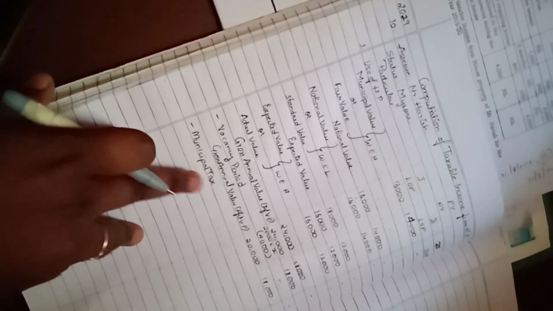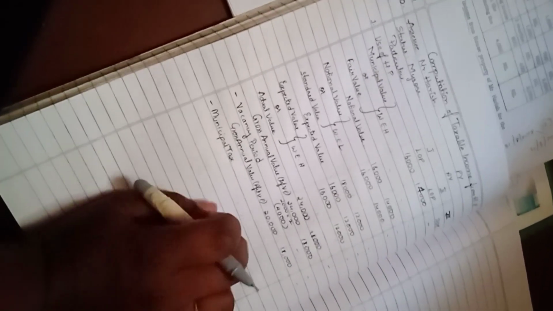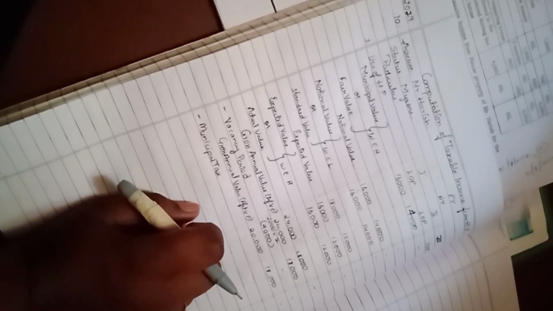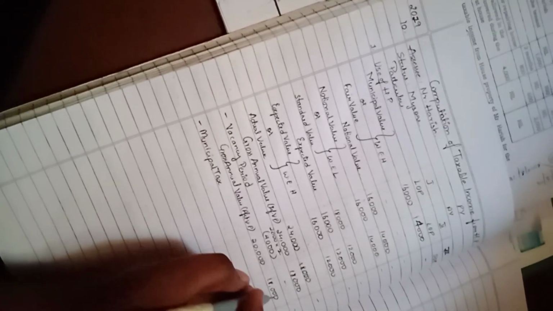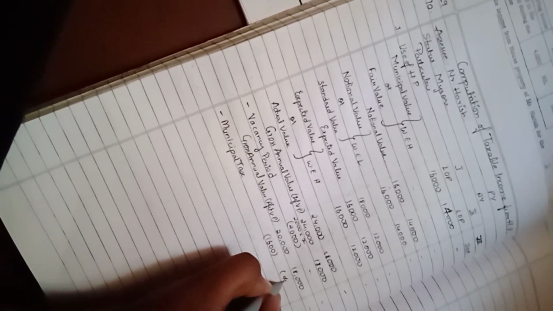Here we have to check whether the municipal tax is paid by the owner or the tenant. We have to take only the owner. If the payment is done by the owner only, we are going to take it. If the payment is done by the tenant, we are not going to take it. In the sum the owner is paying 10%, so they themselves have given the amount 1,600. Then here they have given 700. This one we are not going to consider.